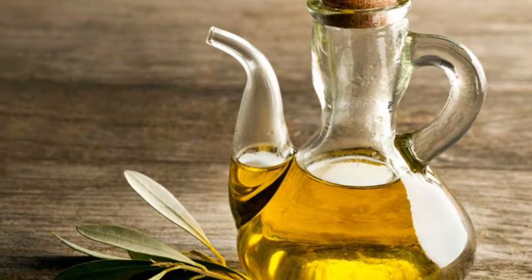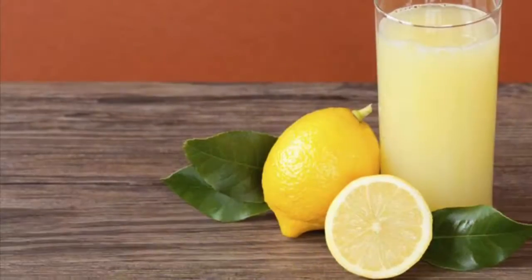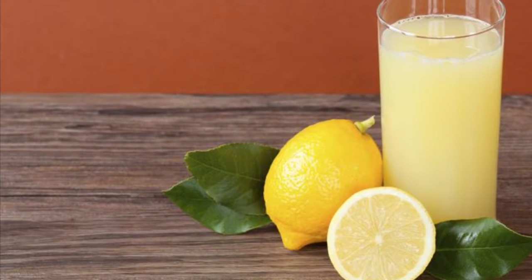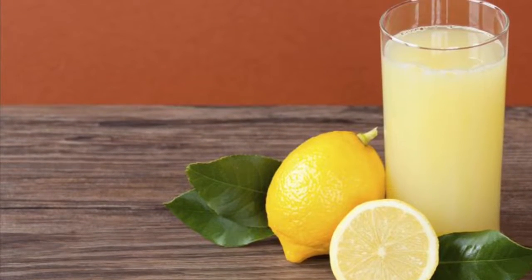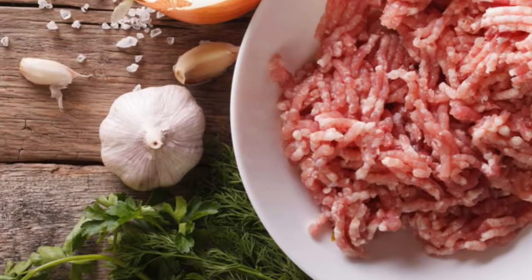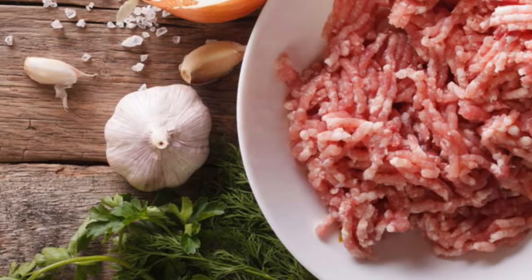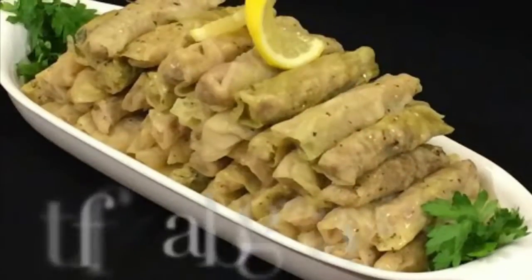Then we have olive oil. It is advised to use olive oil, but you could use any oil as well. And then also lemon, a lot of lemon. It's very essential. And of course, meat, minced meat. Usually it's minced lamb. You could also use minced beef.